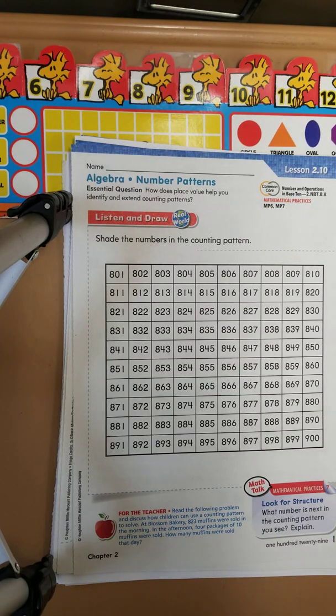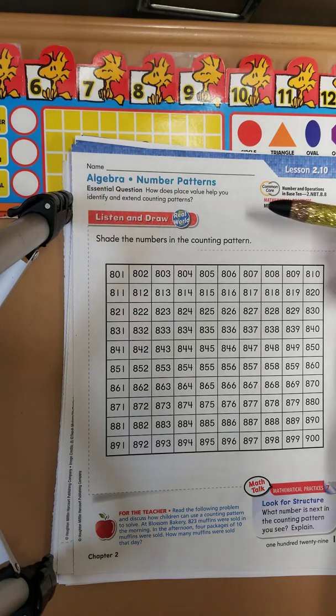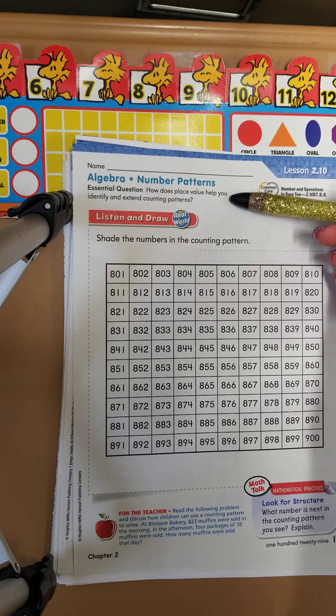Morning. Let's get ready to do math lesson 2.10. This is for September the 28th. Let's look at our essential question for today. How does place value help you identify and extend counting patterns?